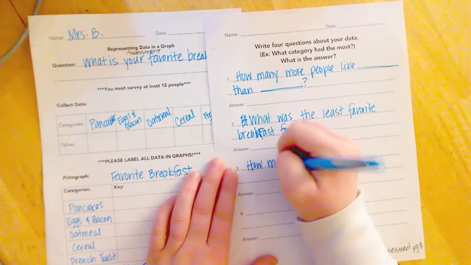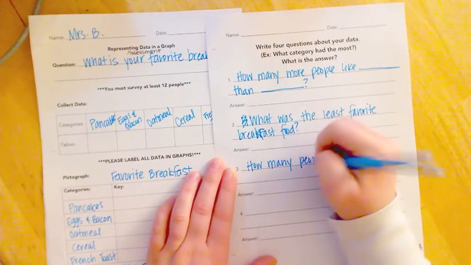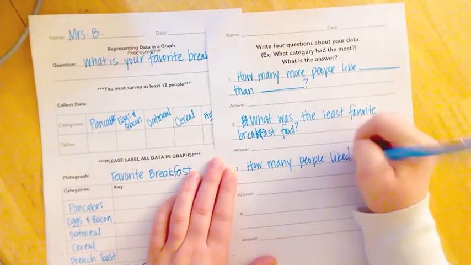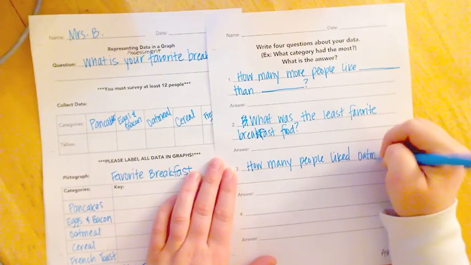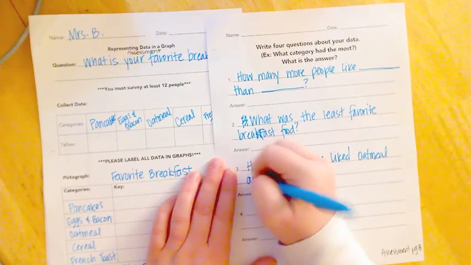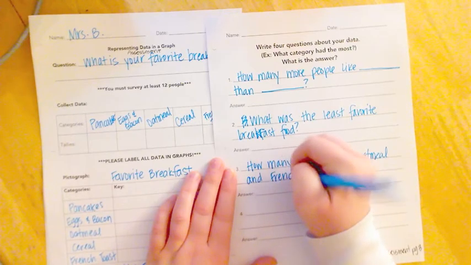How many people liked oatmeal and French toast? So I'm combining two categories.